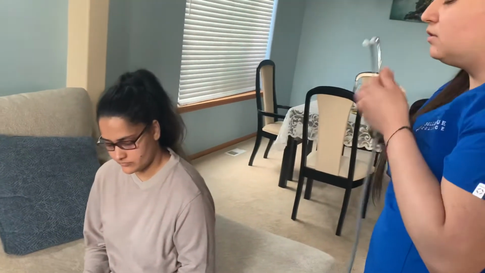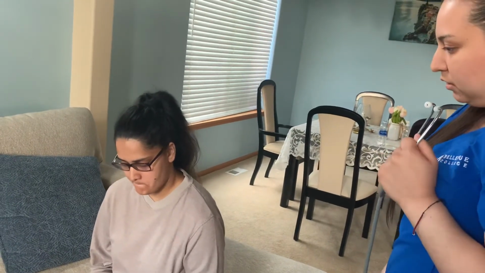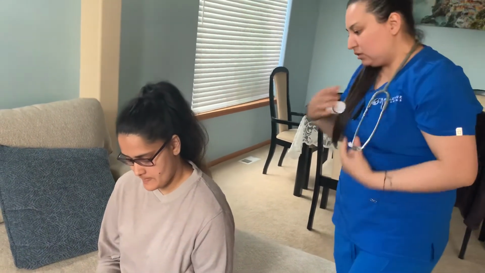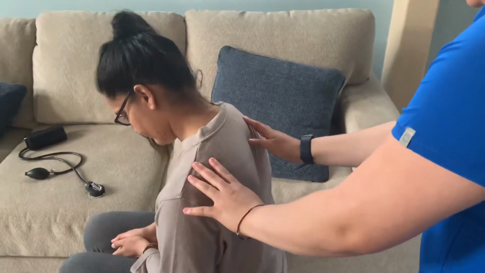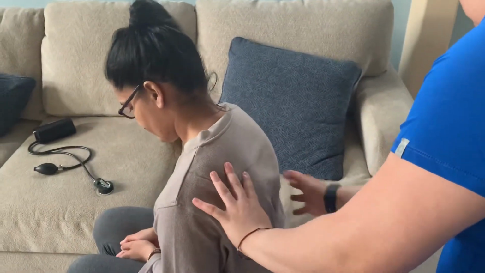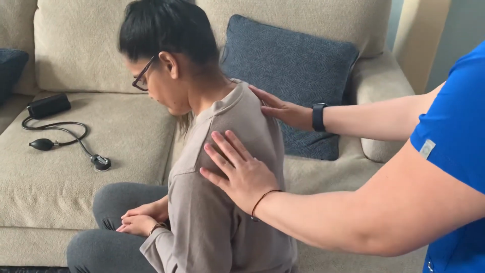Okay, no wheezes, no crackles, no stridors heard. Now I'm going to expose the posterior of your back here. Okay. And I am inspecting for any wounds, any lesions that you might have.